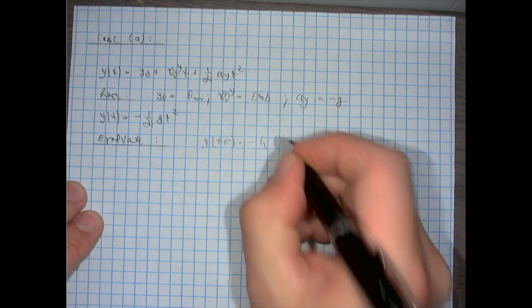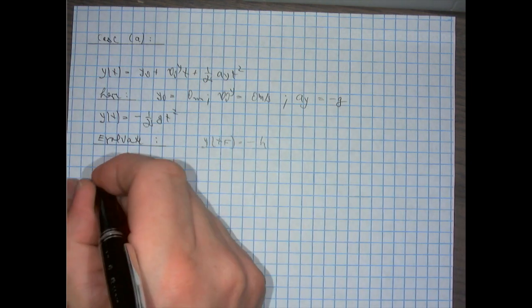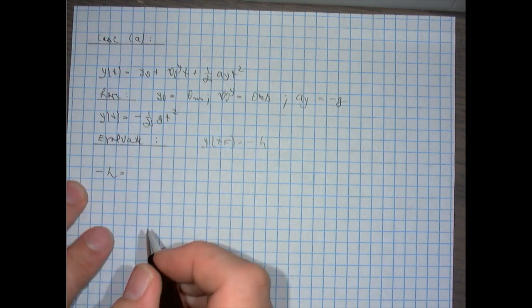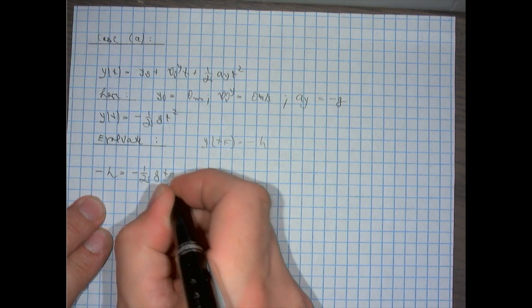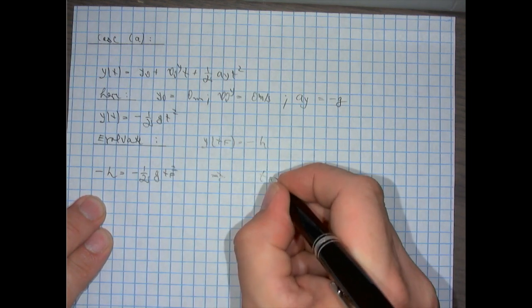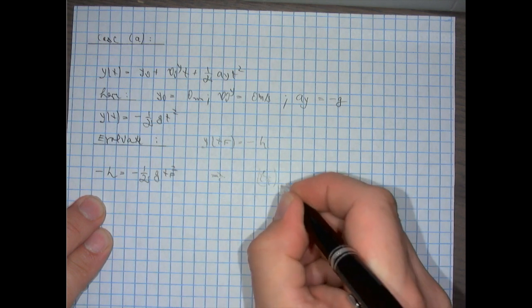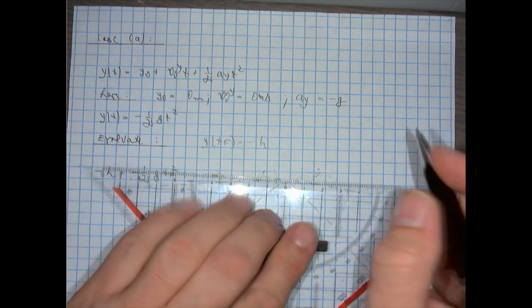And from that point onward, this is a simple math problem. So we would have minus h equals minus a half g tf squared. And therefore we can solve this for tf.